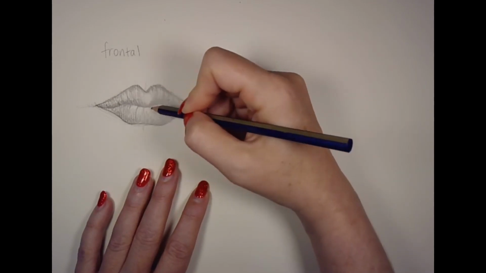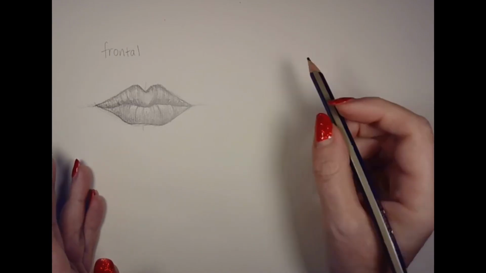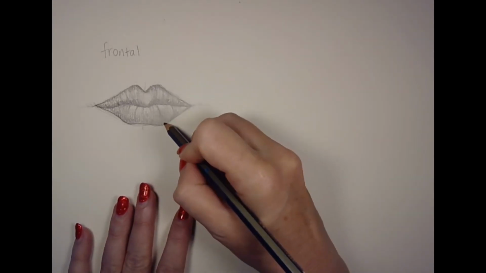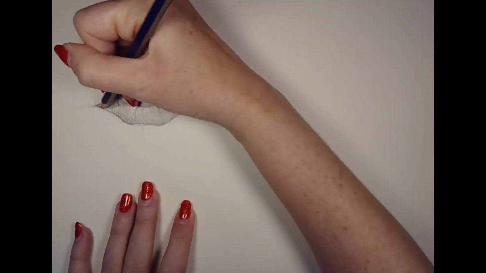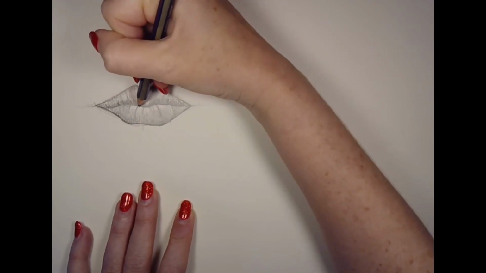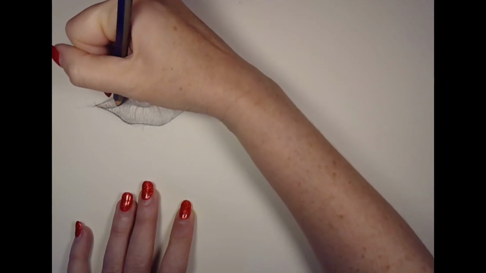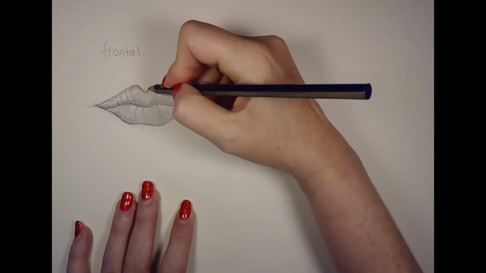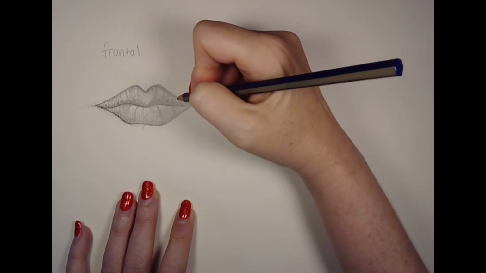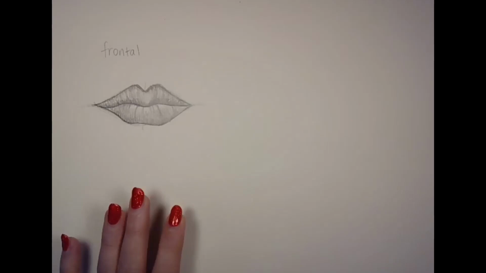People usually have these lines. They're not this pronounced, right? So I'm exaggerating in the drawing, but I just do that to give it a little extra. This is a 6B now, a little extra volume. It could use a lot more shading, but I'm going to leave it like that.